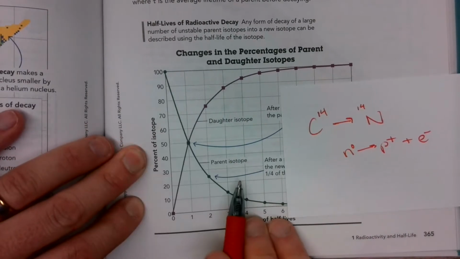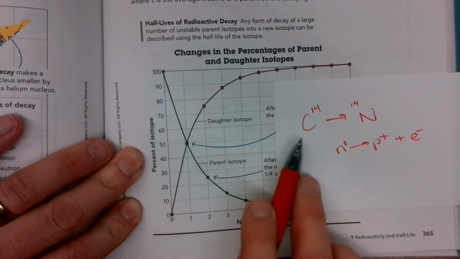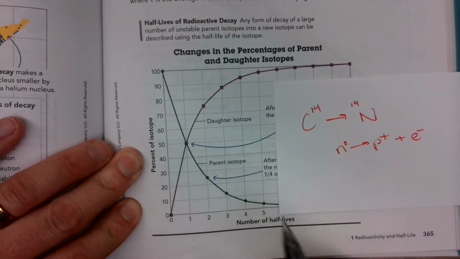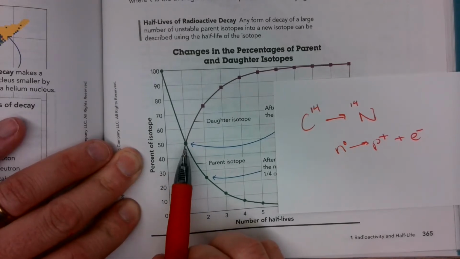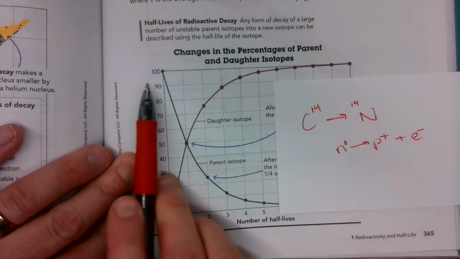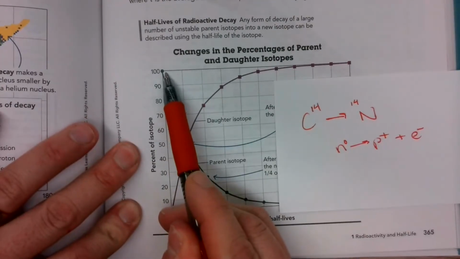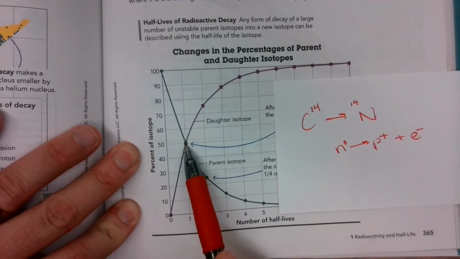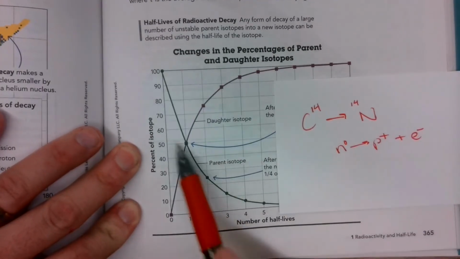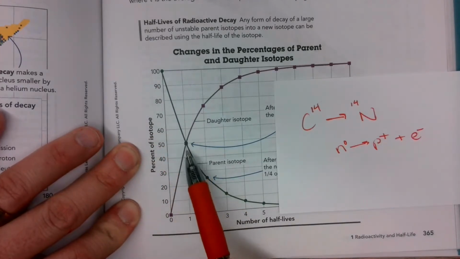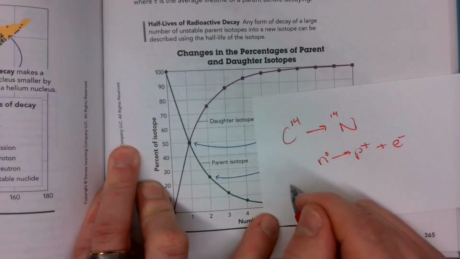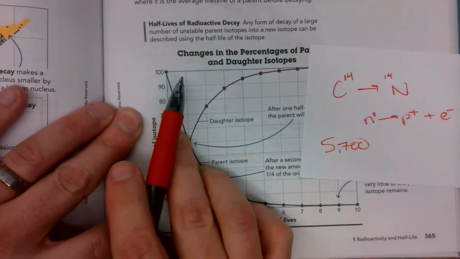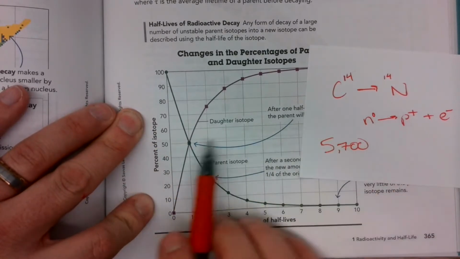Now, this green line represents the carbon. Over time, that carbon is going to decay, and decay again, and decay again. What we're measuring with half-life is the time for half of the material to decay. If we started out with 100 grams, after one half-life we're only going to have 50 grams left over because it's been decaying. How long does that take? In this example, it takes about 5,700 years. In about 5,700 years, half of our carbon 14 is going to turn into nitrogen 14.